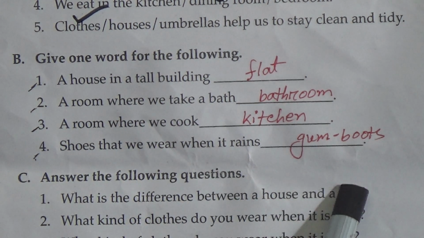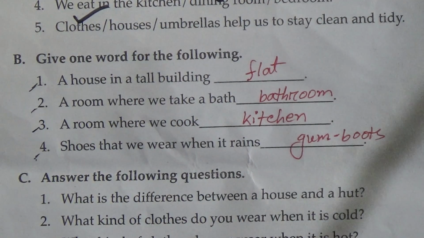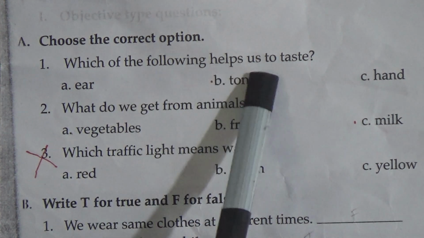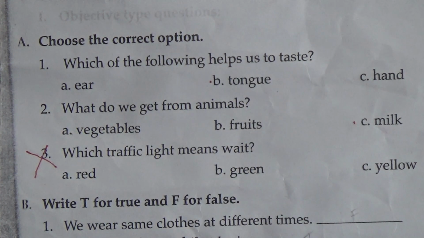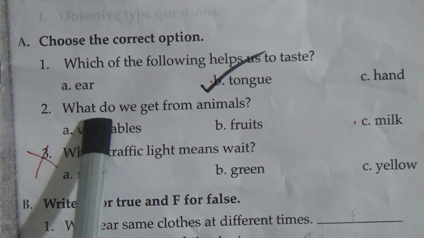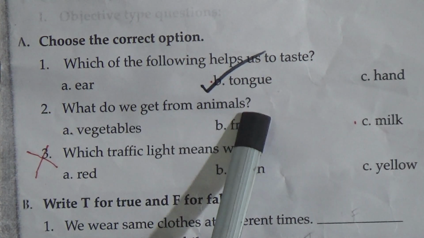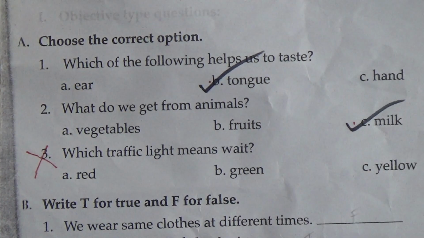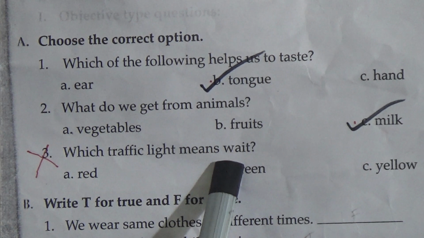Now page number 89. Choose the correct option. Number 1. Which of the following helps us to taste? The answer is tongue. Number 2. What do we get from animals? This answer is milk. This is out of syllabus.